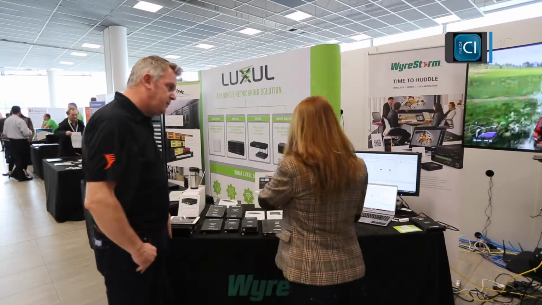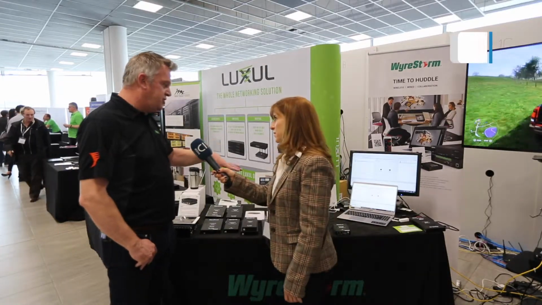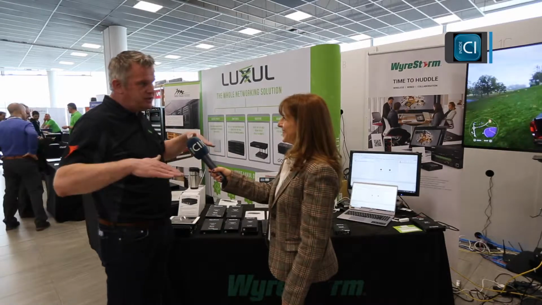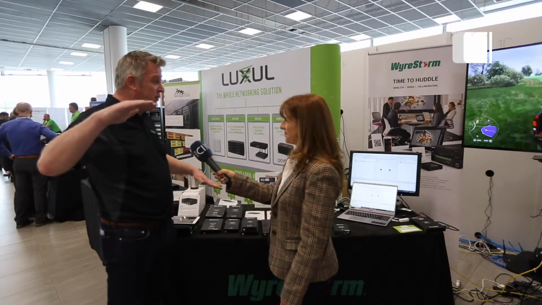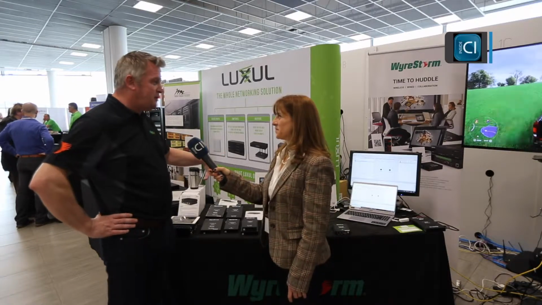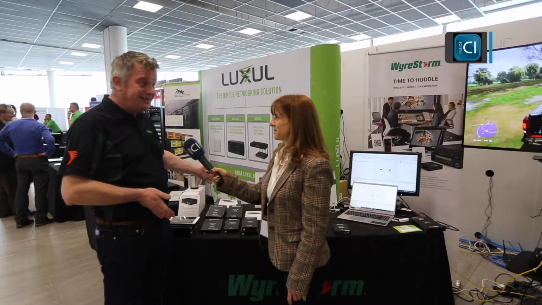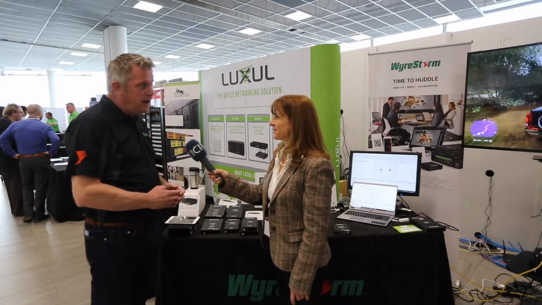What has been the most interesting one for visitors? The 400 series is our sweet spot, as we call it, which sits nicely in between our lower range and the much higher range products. So the 400 is our sweet spot. It's a 4K product, so it suits the data, but it also carries 1080p, so it looks after sort of legacy type applications as well.